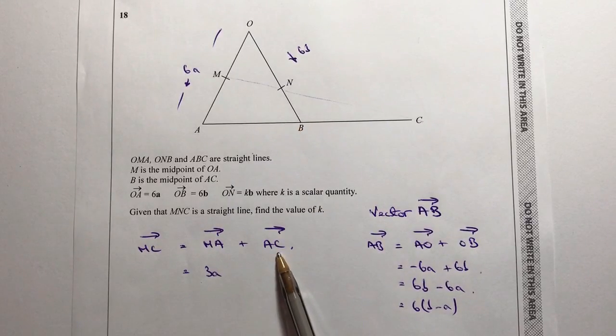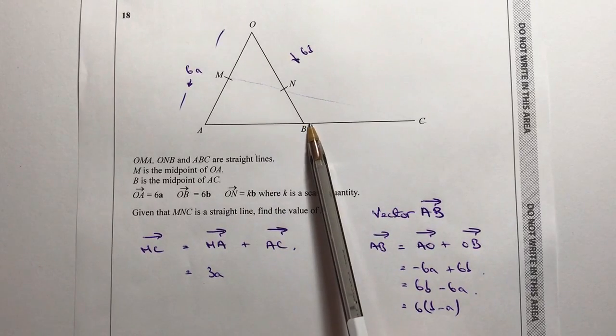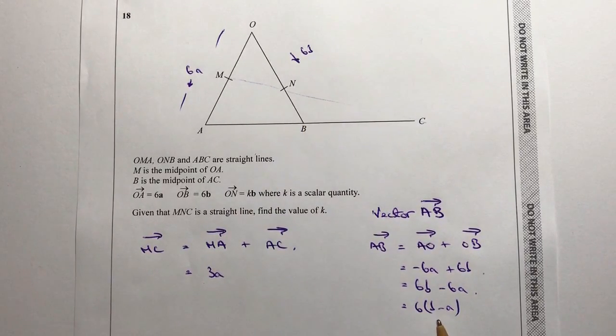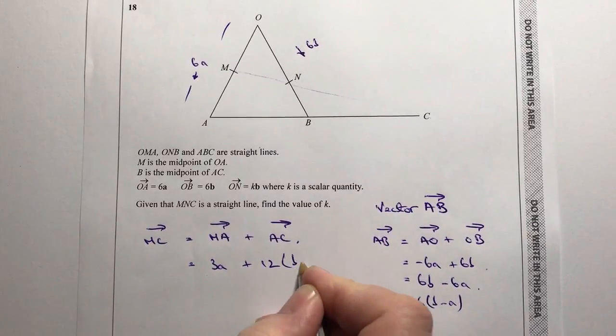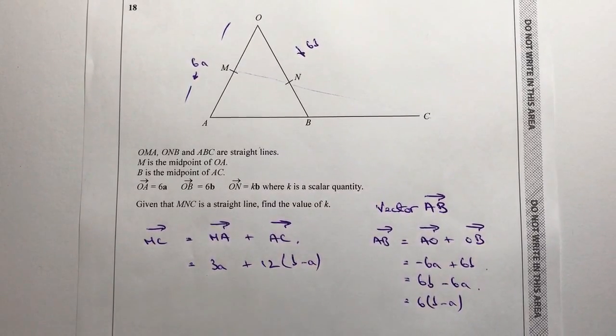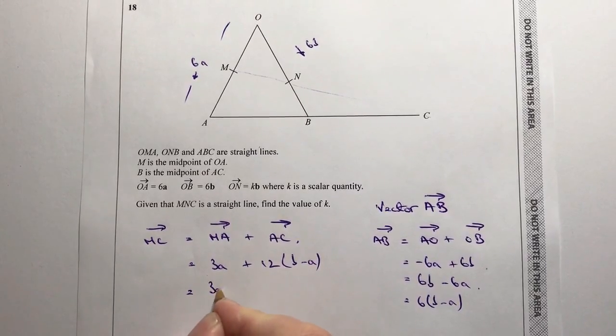Okay, so what I've done is I've worked out this vector AB along here. Remember we needed to work out vector AC, which we know this is halfway. So actually, vector AC is going to be double this vector. So vector AC is going to be 12(b minus a). It's important that you make sure you've got the information that you require in order to complete this bit of information here.